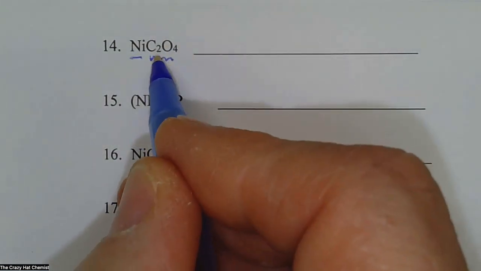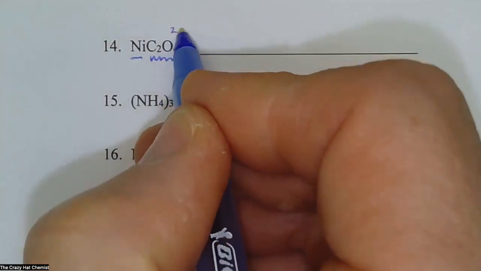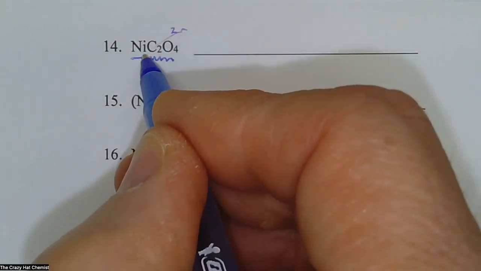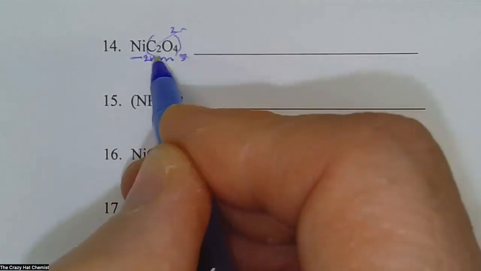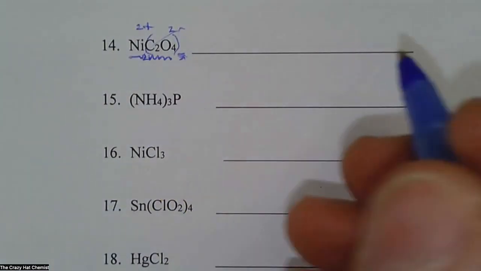And that is dependent upon the charge for the oxalate. So the oxalate has a 2 minus charge, and that 2 minus charge for the oxalate is going to come down here. But then you're going to have a parentheses and a number here. What is that number? Well, that number has been reduced and it's the same number. So that means that this is a nickel 2. So it's nickel Roman numeral 2 and then oxalate.